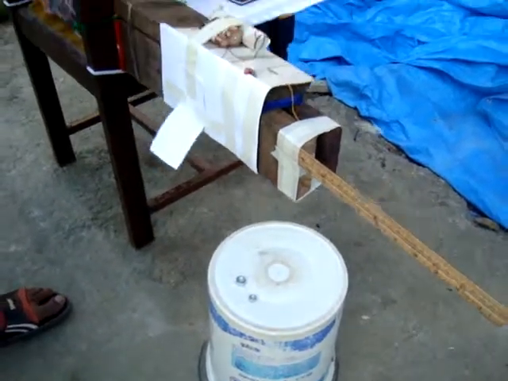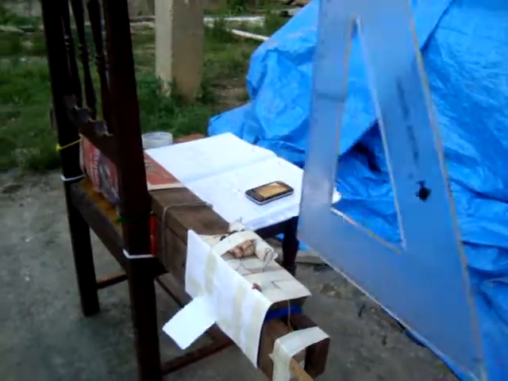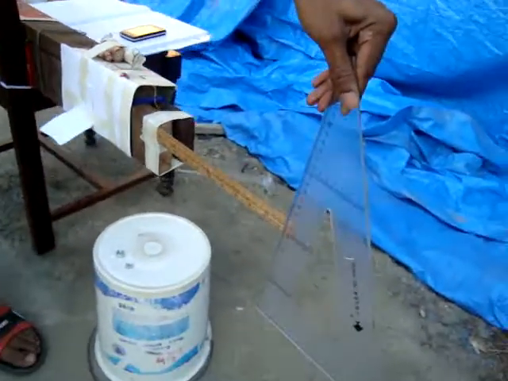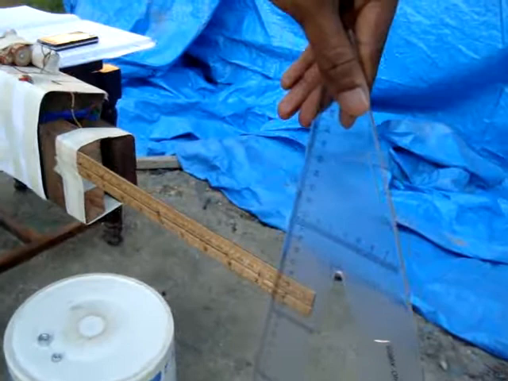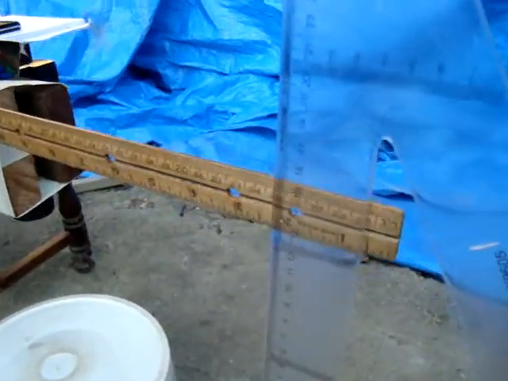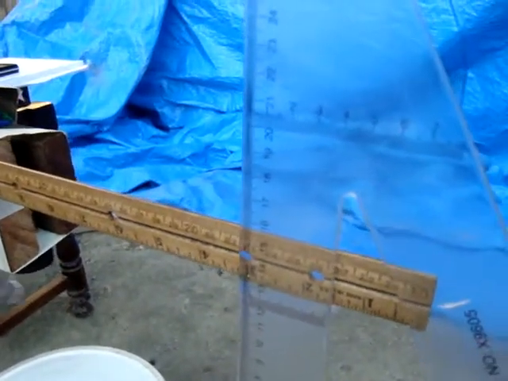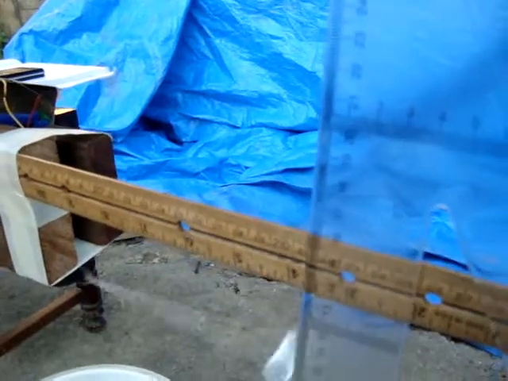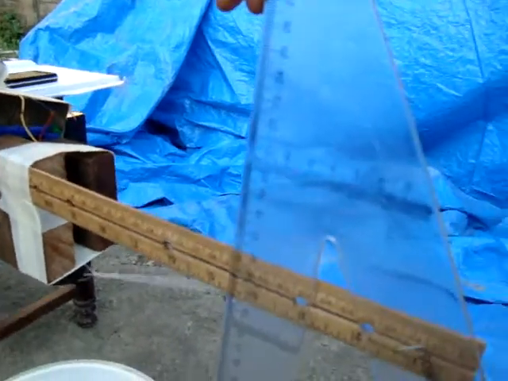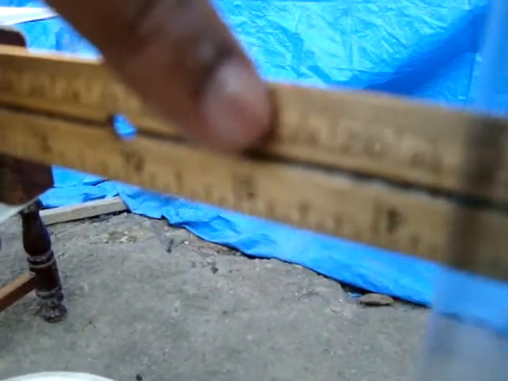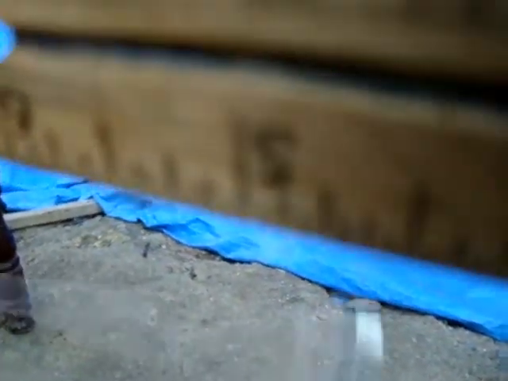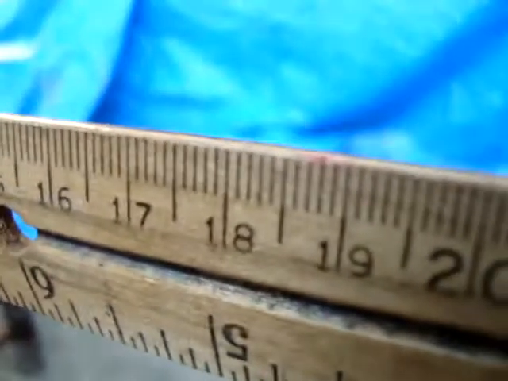Now I could demonstrate by showing exactly at what radius it's rotating. Now I have to work my way in slowly so I won't damage my ruler. And there it hits. And that will be approximately 19 centimeters. Right there. Okay, I'm switching off the circuit.